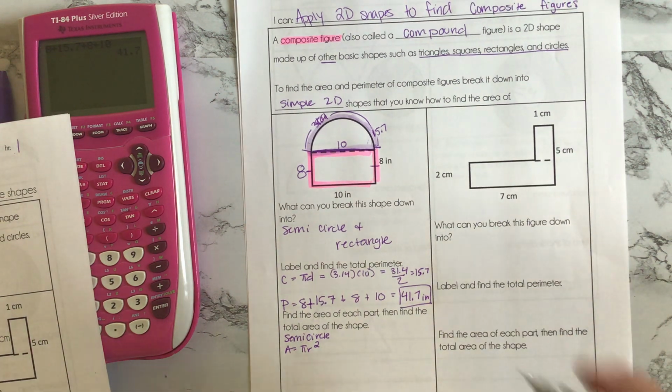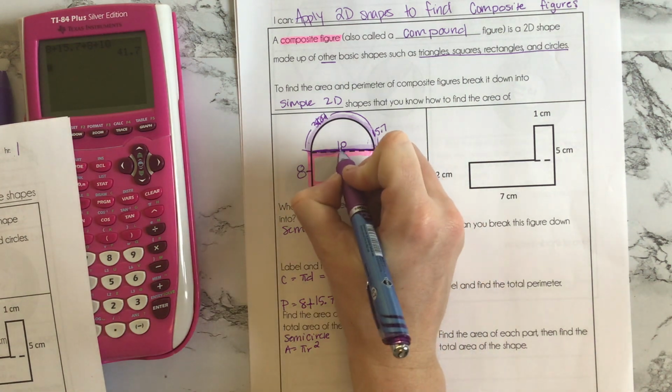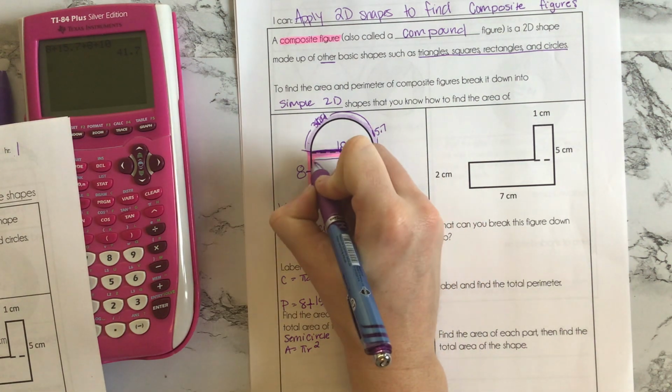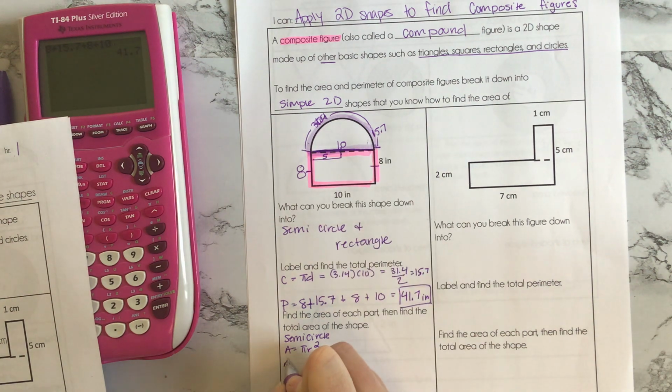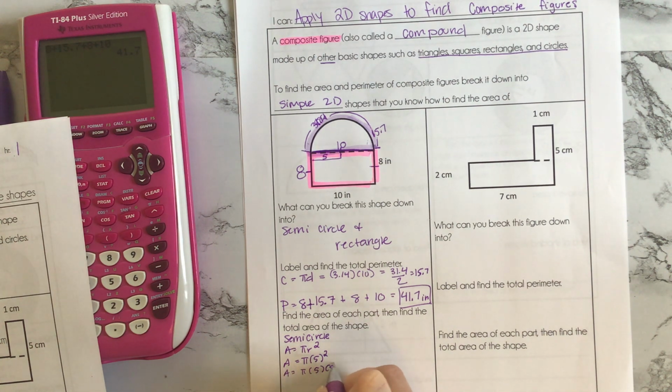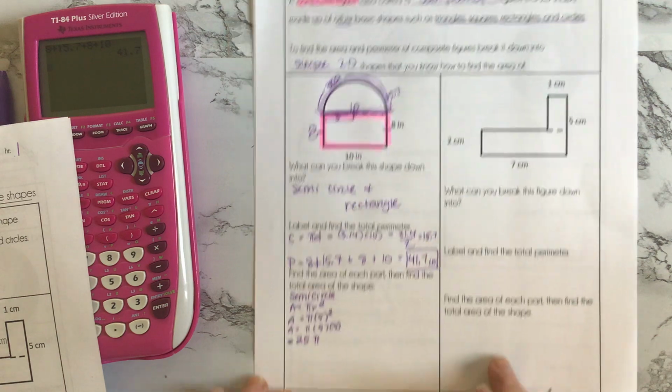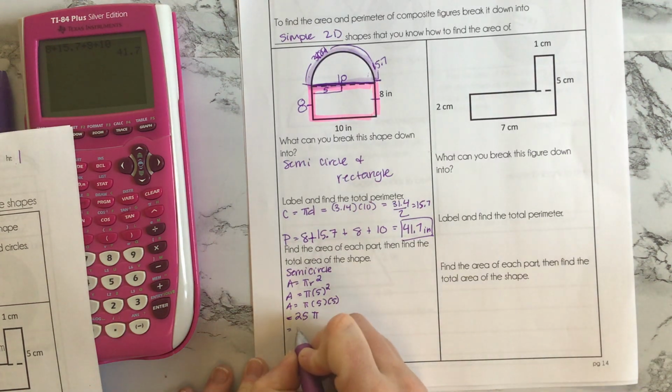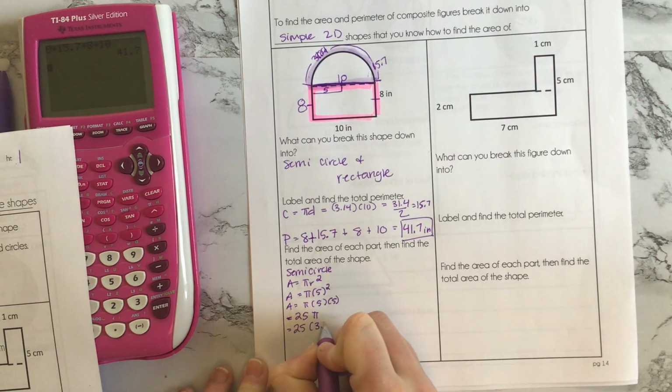If the diameter is 10, my radius is halfway, so that would be 5. So I'm just going to replace r with 5. Squaring a number means to multiply it times itself. 5 times 5 is 25. Then I'm going to replace pi with its value, so 25 times 3.14.